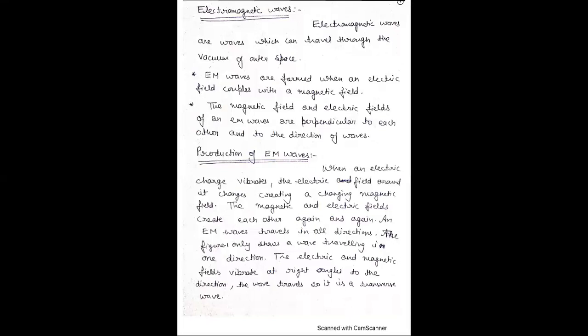EM waves are produced when an electric field couples with a magnetic field. That means when the electric field changes and the magnetic field changes, they produce electromagnetic waves. The magnetic field and electric field of EM waves are perpendicular to each other and also to the direction of propagation of EM waves.